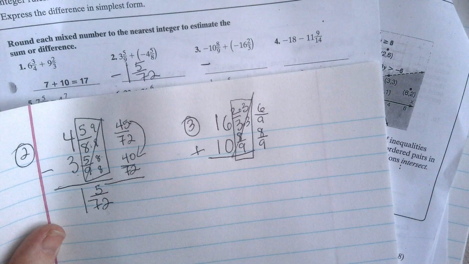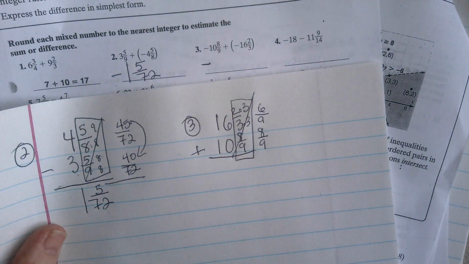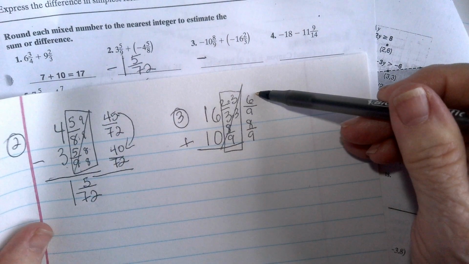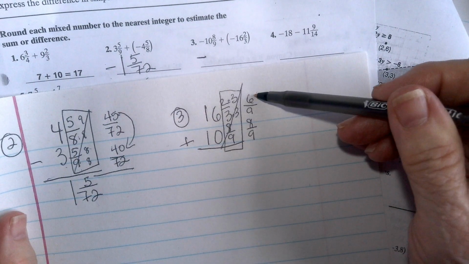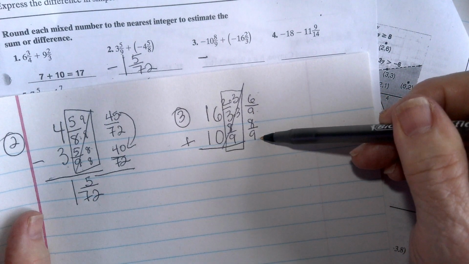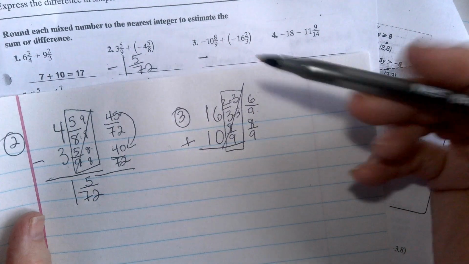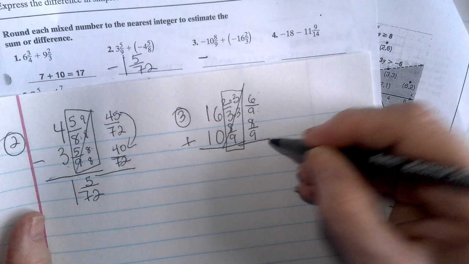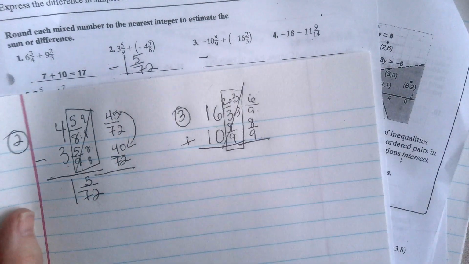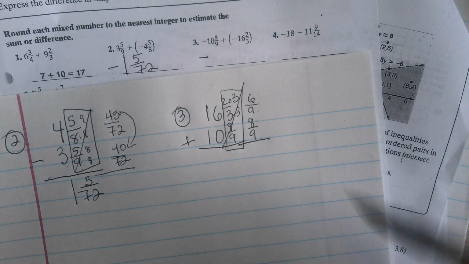Okay, so now when you're adding, we talked about this last week, you can look at your baskets over here. I've got 6 cookies in a 9 basket. I've got 8 in a size 9. Is one of them almost filled such that if I put one more in it, it'll make another whole number?